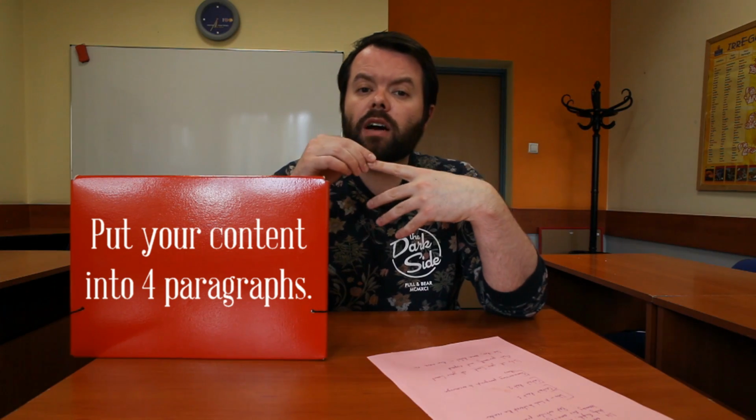So we want to give ourselves some structure, and we can do that with paragraphs. So we've got this task, and I would say 4 paragraphs would be perfect. The first paragraph will introduce your article. It will have some way of telling the reader, hey, look at this. This is going to be interesting. So it's what we call a hook.